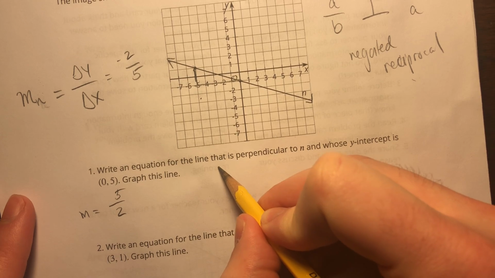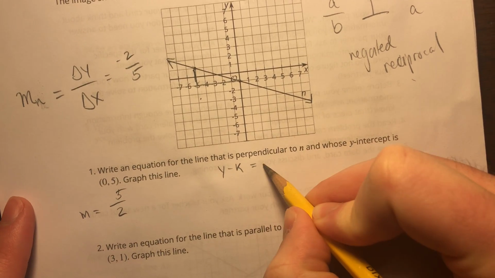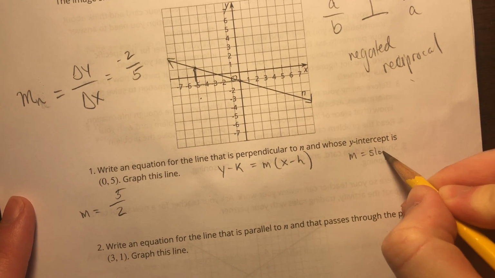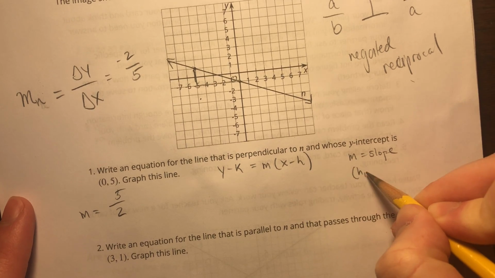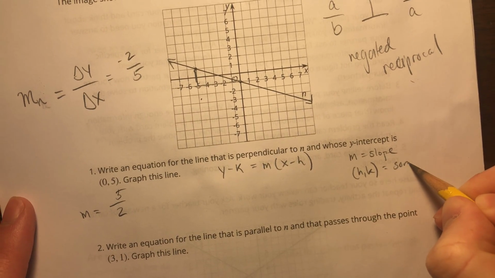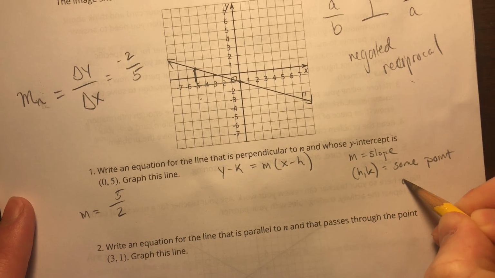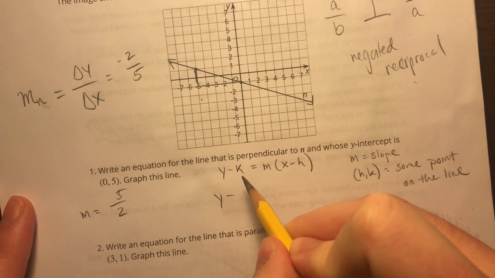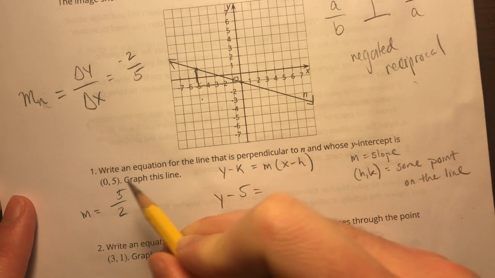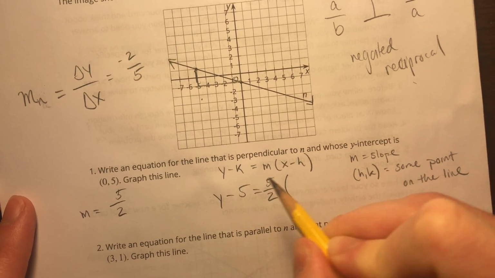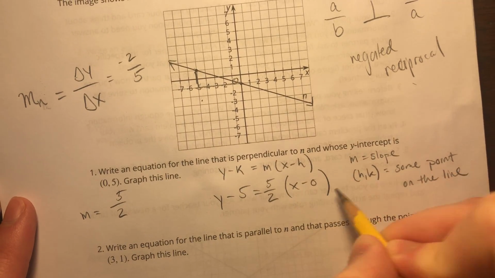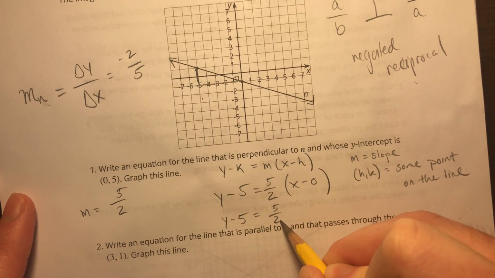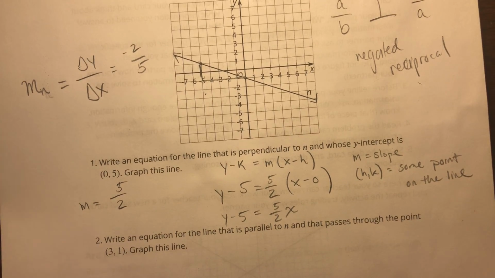If you remember, point-slope form is y minus k equals m times x minus h, where m is the slope, and (h, k) is some point on the line. So my y coordinate is 5, my slope is 5 over 2, and my x coordinate is 0. I can also just rewrite this as y minus 5 equals 5 over 2 x, because x minus 0 is just x.